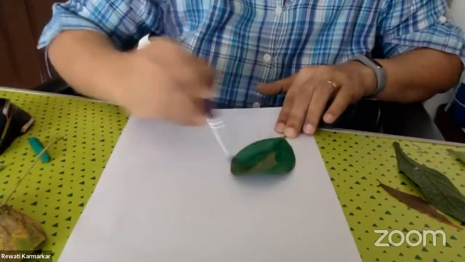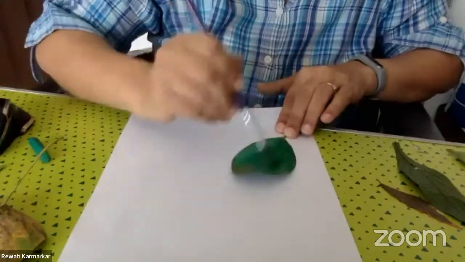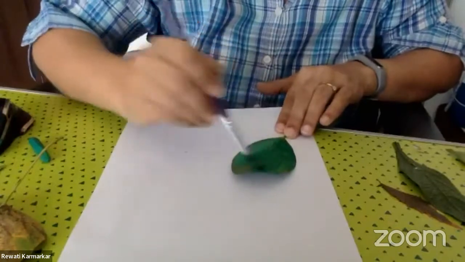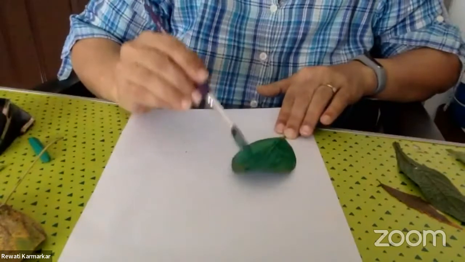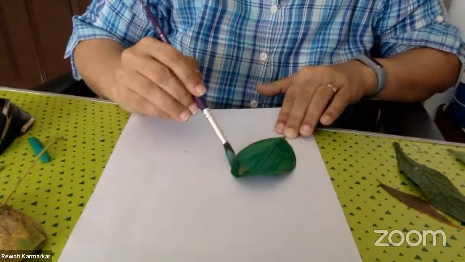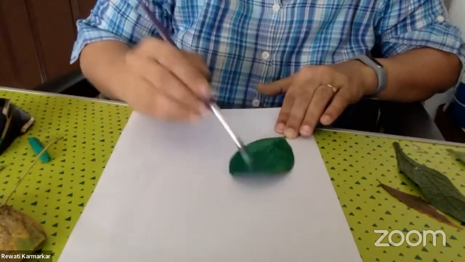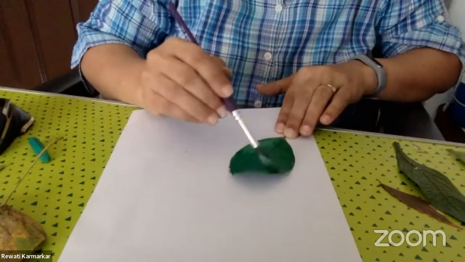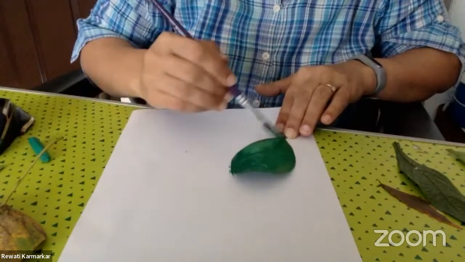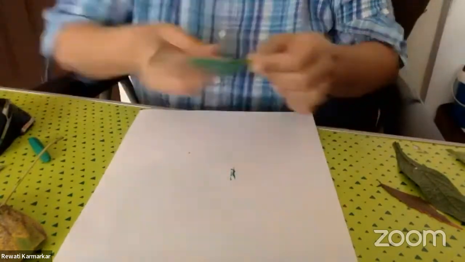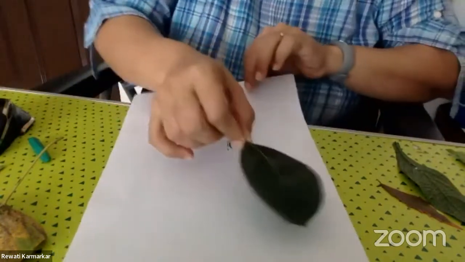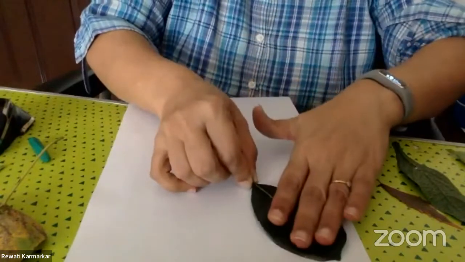Make sure for the painting part that the paint is thick. Very thin paint will not stick to the leaf and you will not be able to get a nice imprint. So make sure the paint reaches all over the leaf. And now 1, 2, and 3. We're just going to turn the leaf and press.